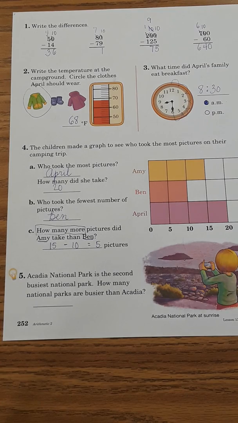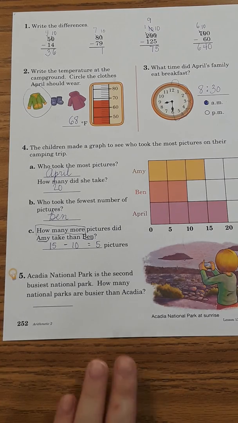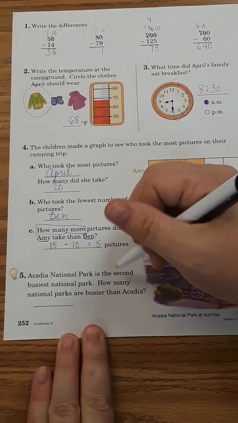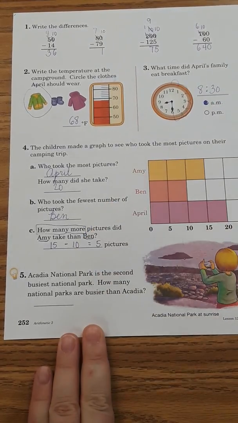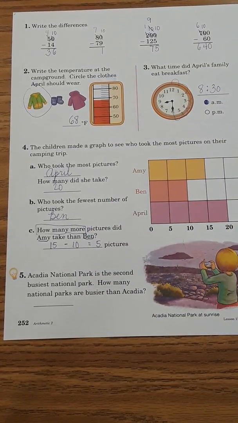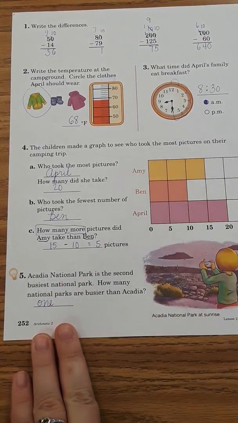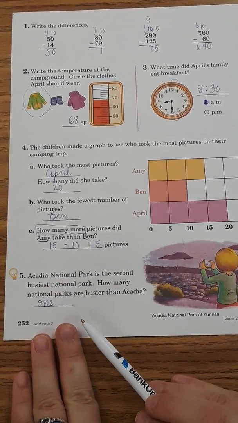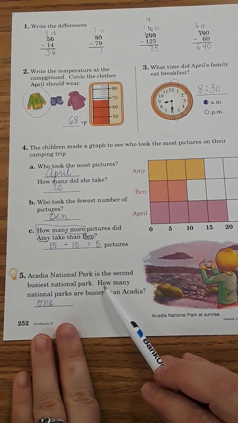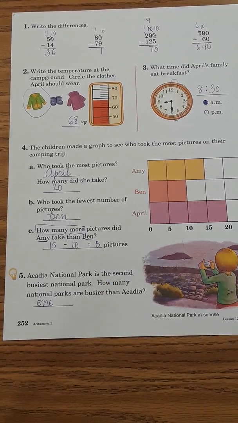Number 5, Acadia National Park is the second busiest national park. How many national parks are busier than Acadia? Well, if it's the second busiest, how many are busier? 1. 1 is the busiest, and Acadia is the second busiest. So 1 is busier than Acadia National Park.